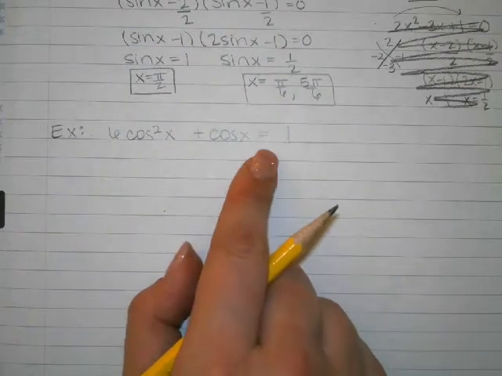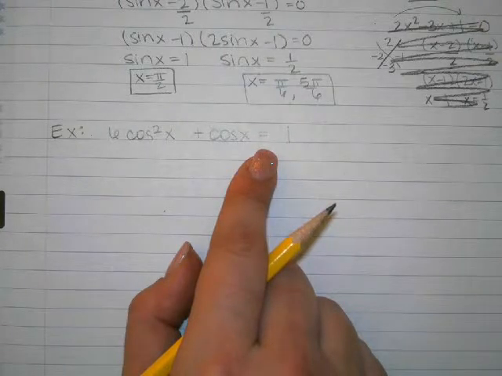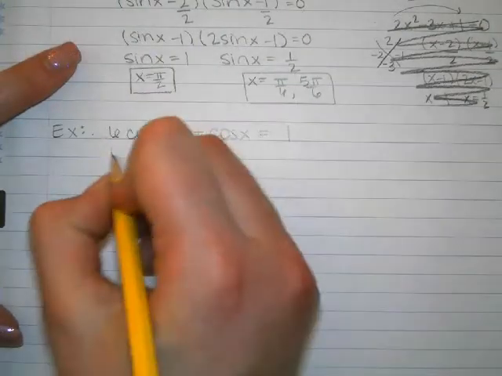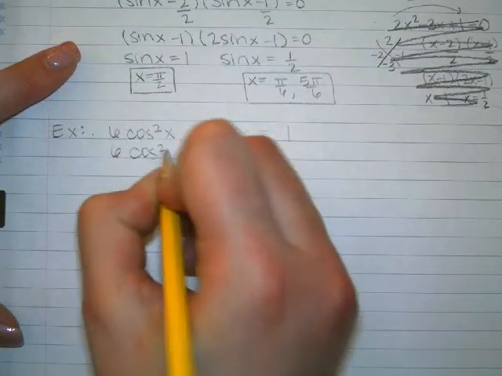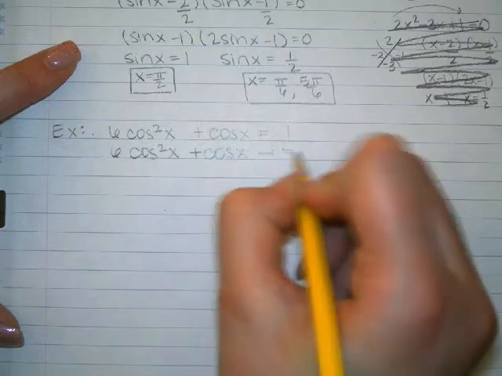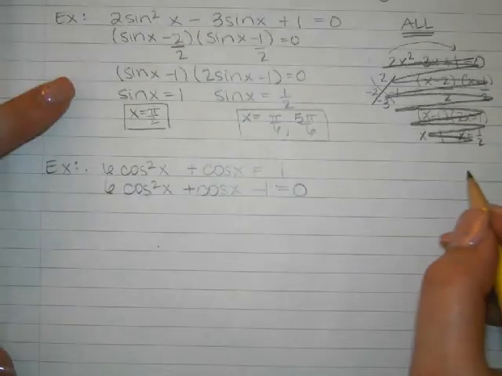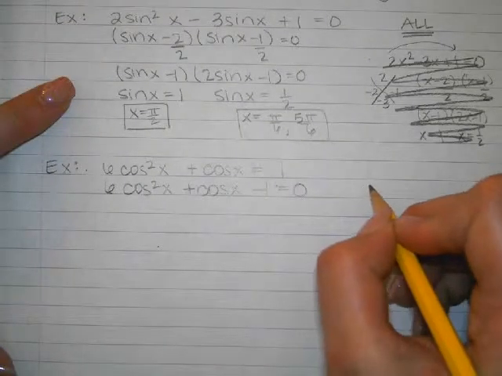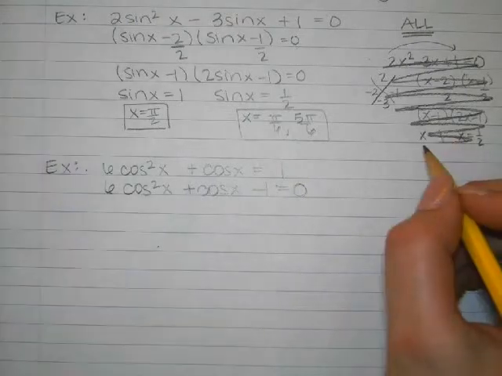Are they allowed to equal 1? No, so what should we do first? Subtract the 1, make it equal 0. Okay, so 6 cos squared x plus cos x minus 1 equals 0. So if I want to think about this as a factoring problem that's maybe a little bit easier, and I forgot to tell you what type of solution we want.